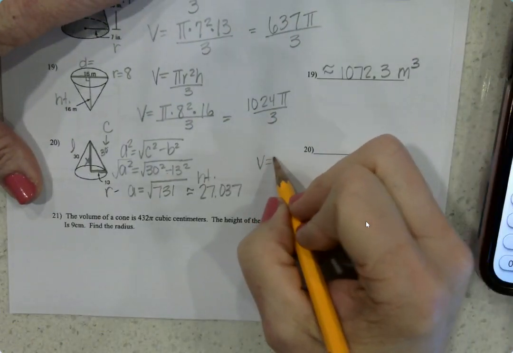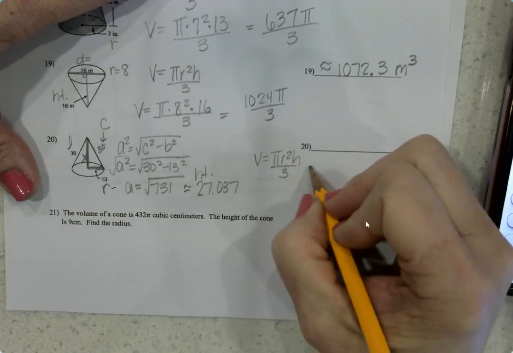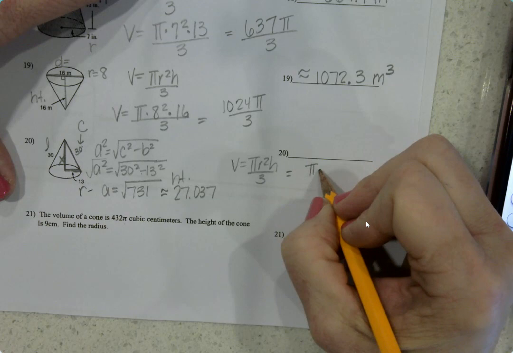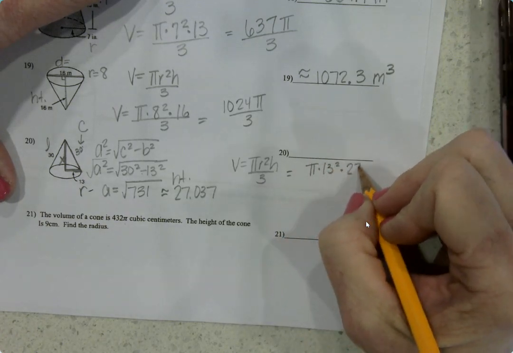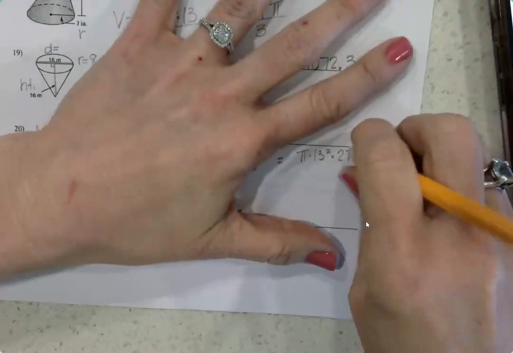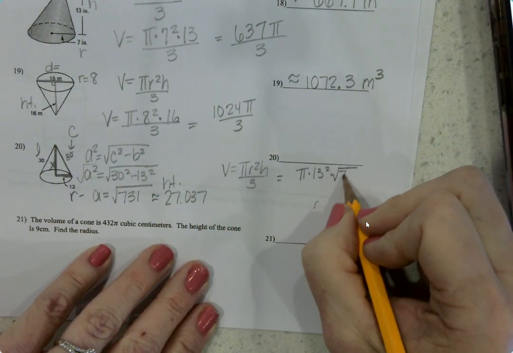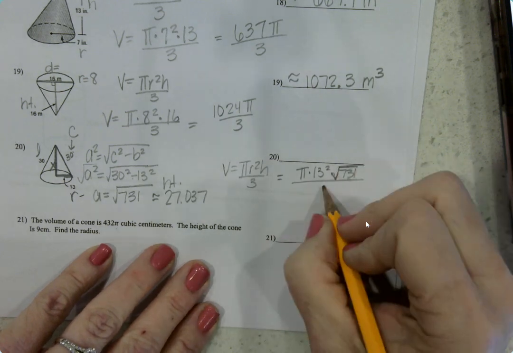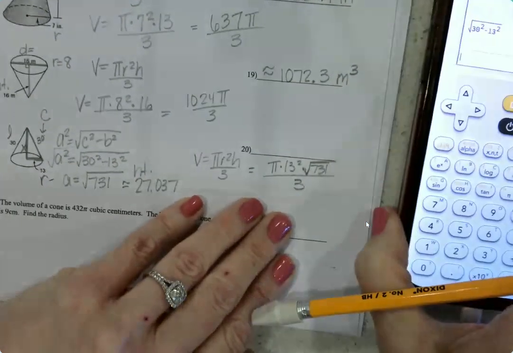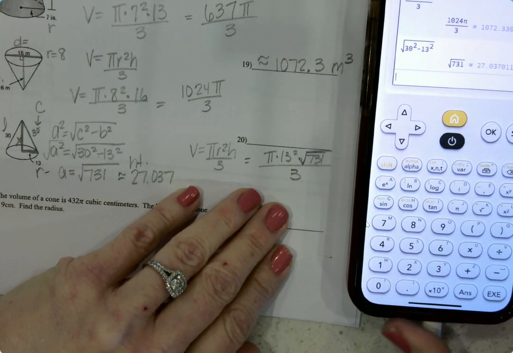Okay, so volume is pi r squared h over 3. So pi times 13 squared times 27. Actually, it would be easier to just say square root of 731, and then get the decimal at the end. Okay, so that's already on my calculator.